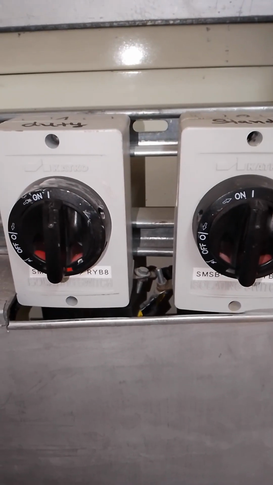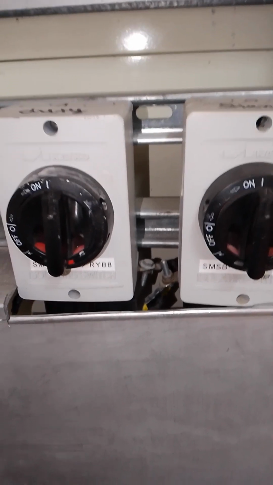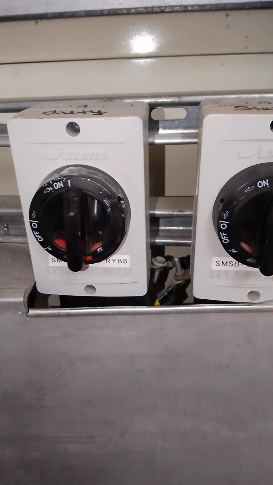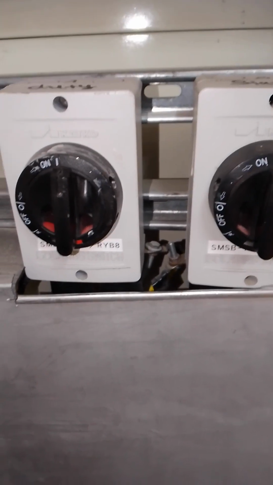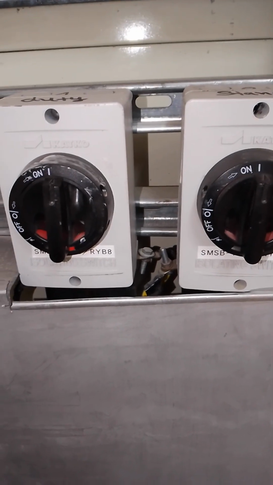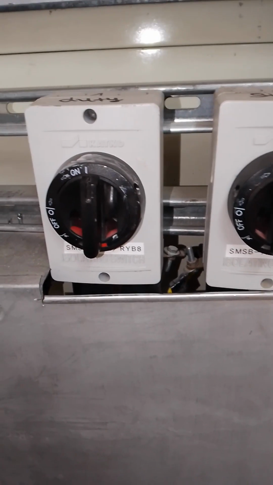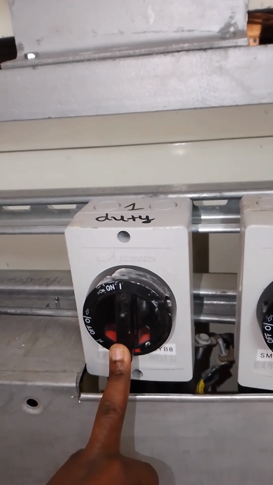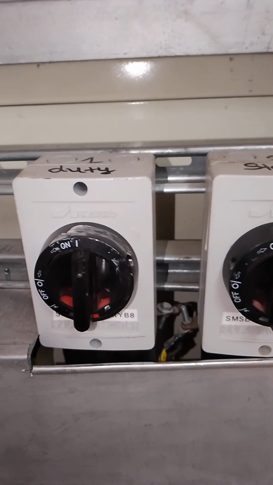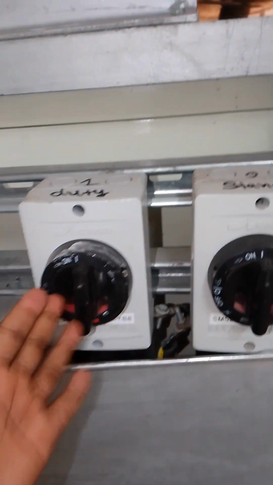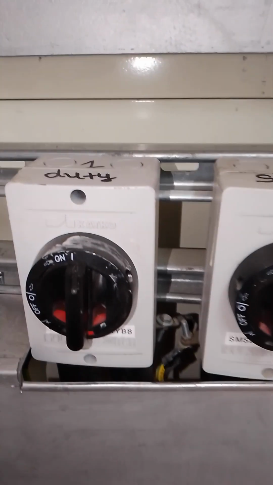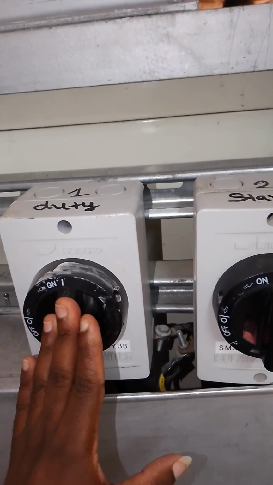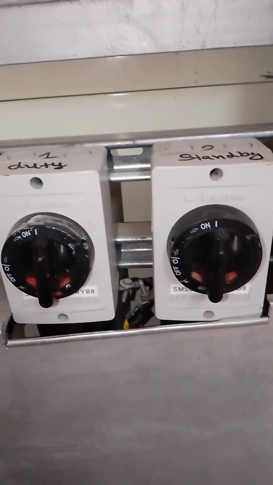An isolator cannot trip. Its work is only to isolate the power, to switch off the power. Although some isolators are more advanced such that they are connected so that they can trip also, this kind of isolator cannot trip in any way unless you switch it off. It cannot prevent short circuit or high current consumption. So this one is just like a switch on and off.